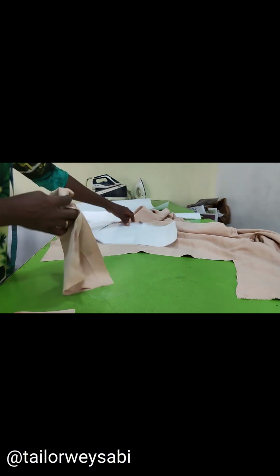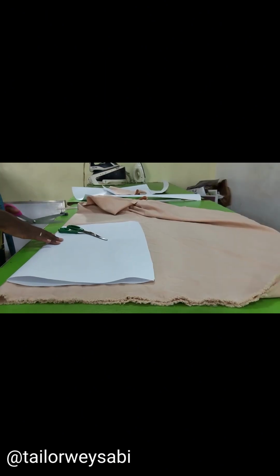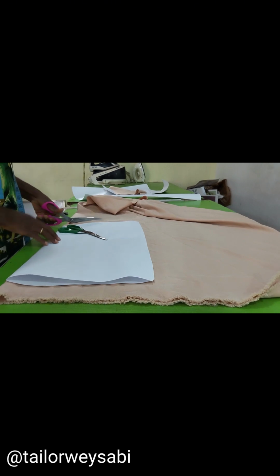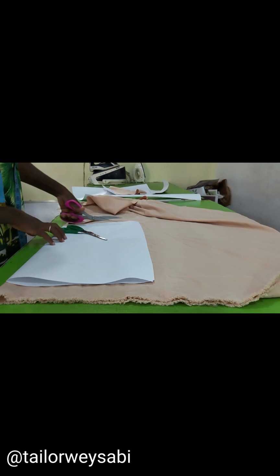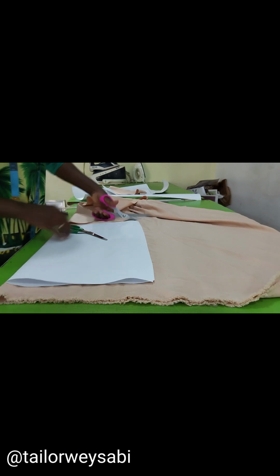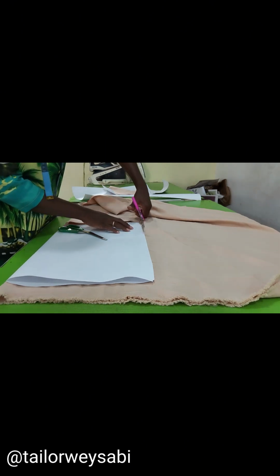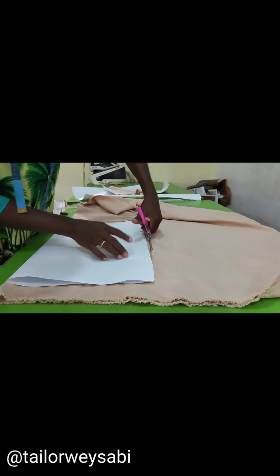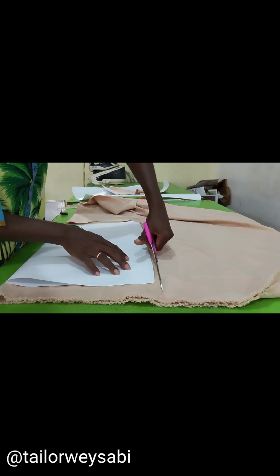Now I cut out the lower part of the skirt. So now the lower part of the skirt is this one. I'll remember to put half allowance up here because this upper side will join with the yoke, then the side, and I'll add 1 inch for the lower part where I will hem. So my skirt front is ready.